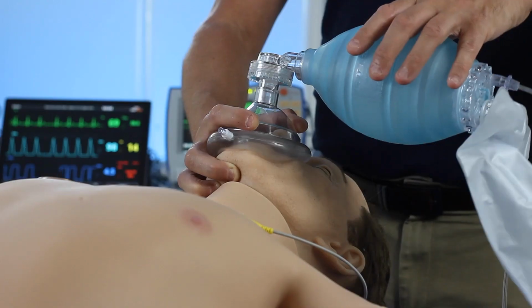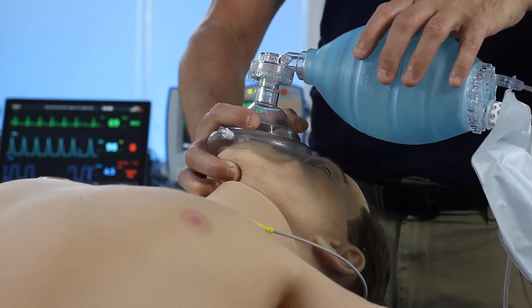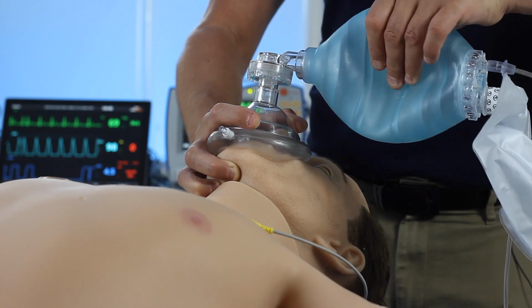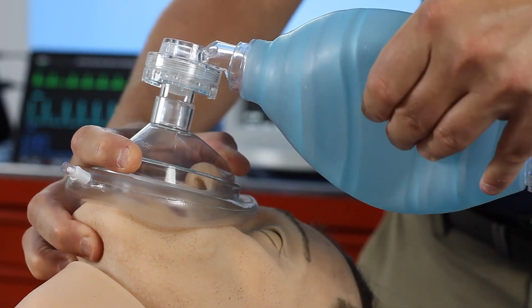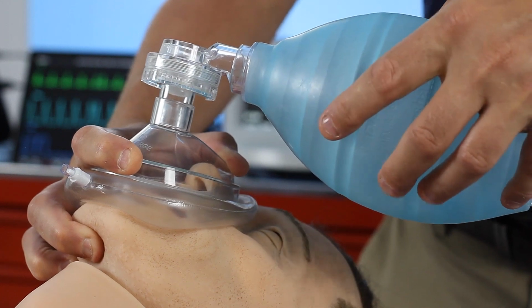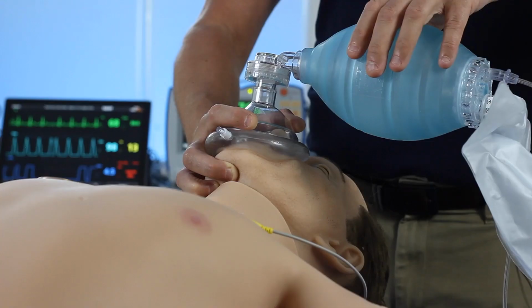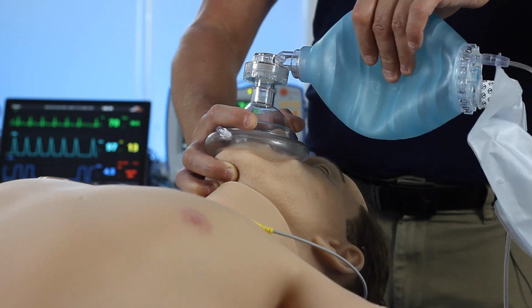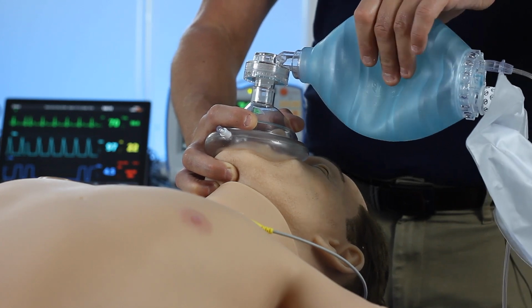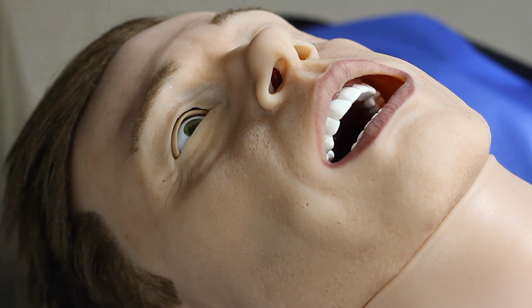The airway of the Leonardo has been designed to be as realistic as possible and to be able to be used with a whole range of different airway adjuncts. Here I'm using a bag valve mask to provide bag valve mask ventilation. Because of the angle of the jaw and the realistic features of the Leonardo, I can maintain that airway and provide effective ventilation. We can swell his tongue, we can give him pharyngeal obstruction, but we can also give him laryngospasm, which will make his airway management more complicated to manage.